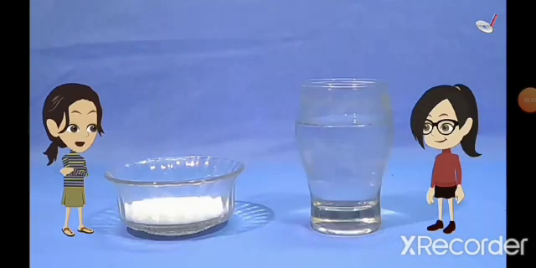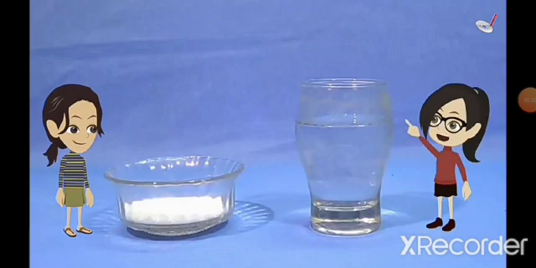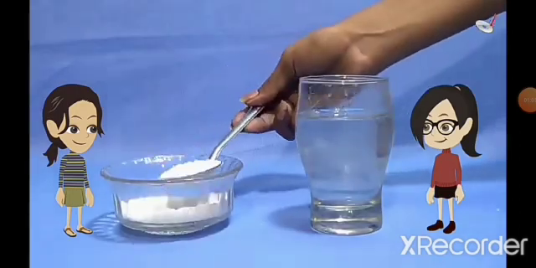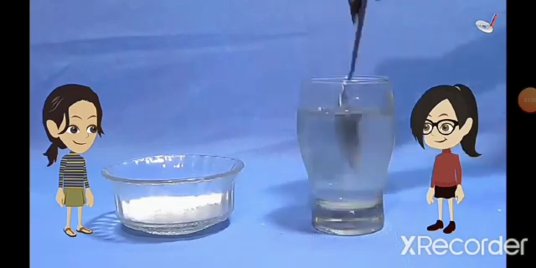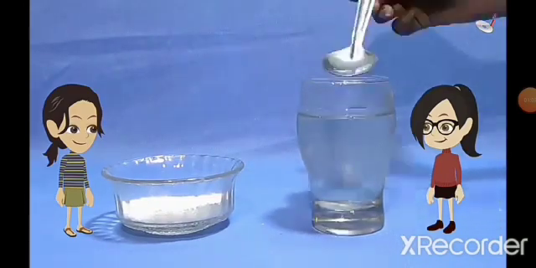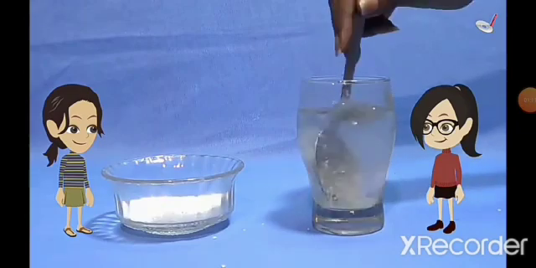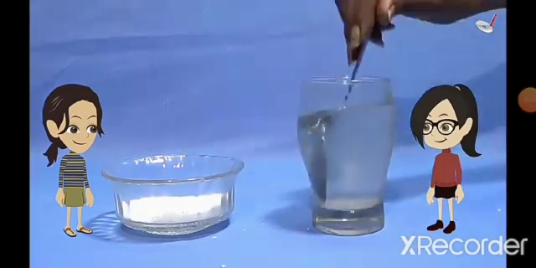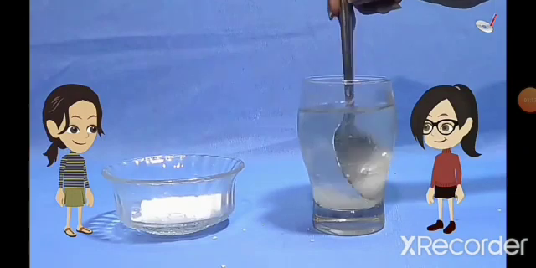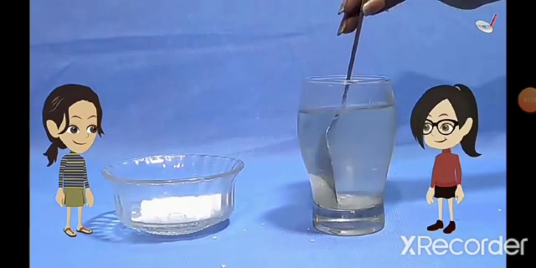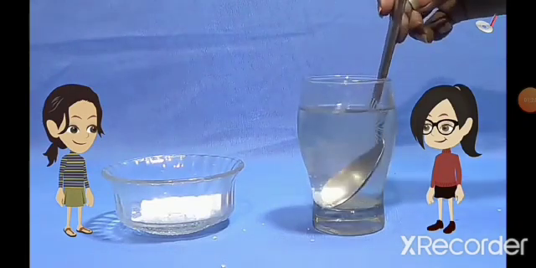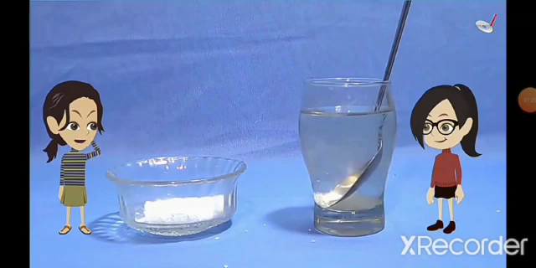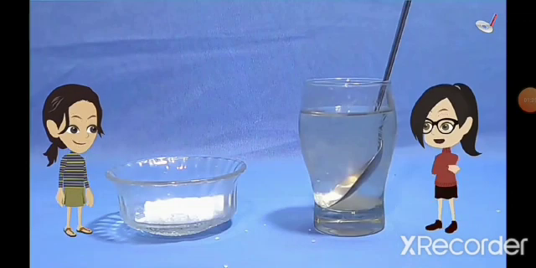See, a spoonful of sugar completely dissolved in a glass of water. Wait, we shall add more sugar now. Miss, keep adding more sugar in the glass. Oh no! The sugar is not dissolving in the water anymore. Exactly. This is what I was telling you.